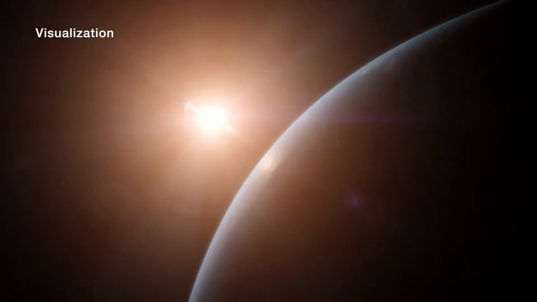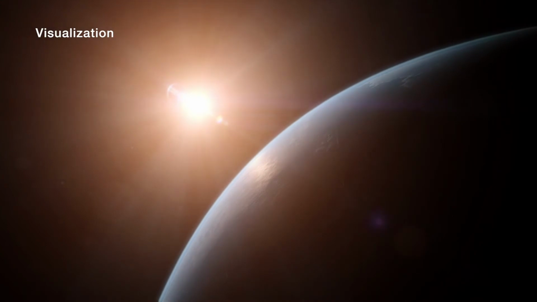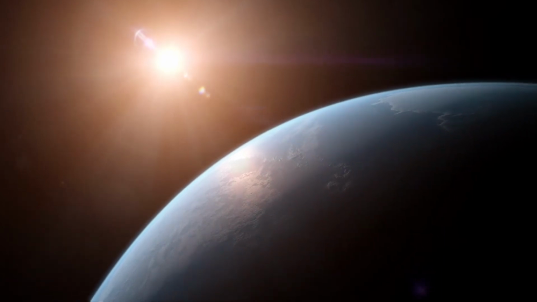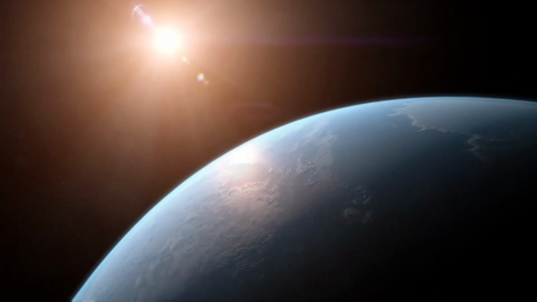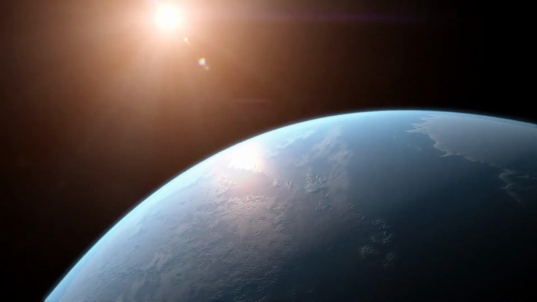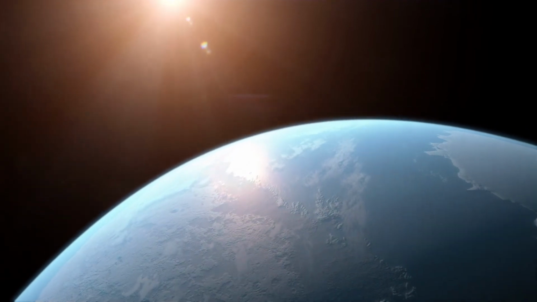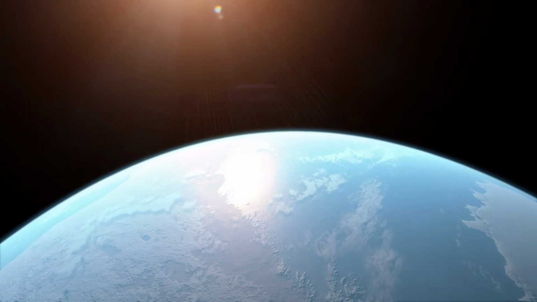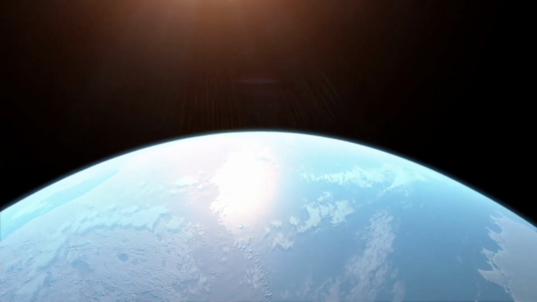When that planet passes in front of its star, some of the starlight is blocked by the planet, but some of it comes through the outer rims of the atmosphere of that planet on its way to the Hubble telescope. Some of that light is absorbed by whatever is in that atmosphere, and it is absorbed at very particular frequencies that correspond to the atoms and molecules that are in the atmosphere of that exoplanet.